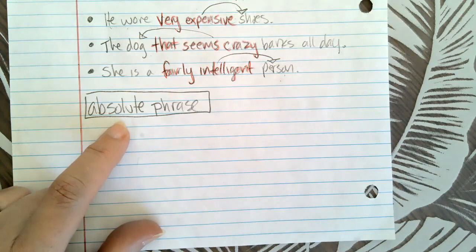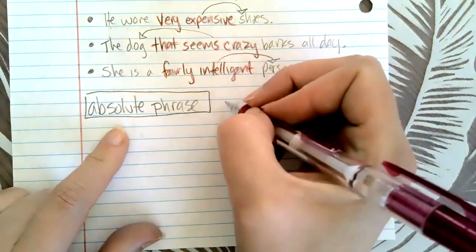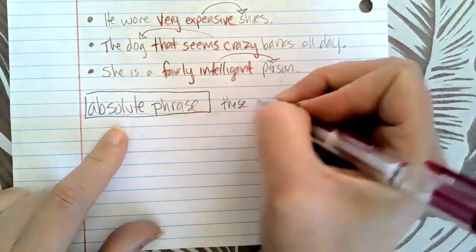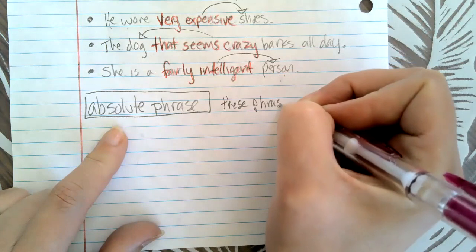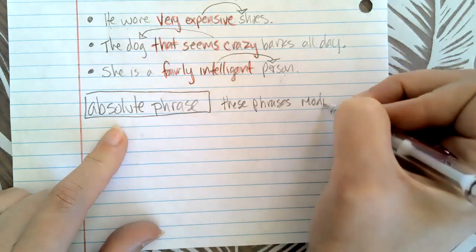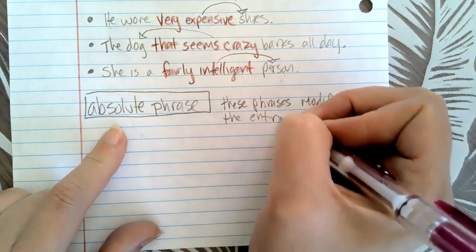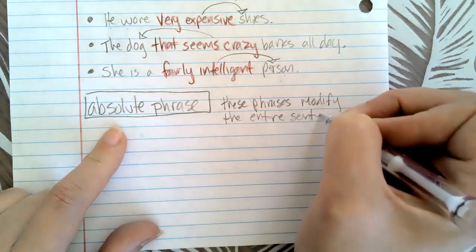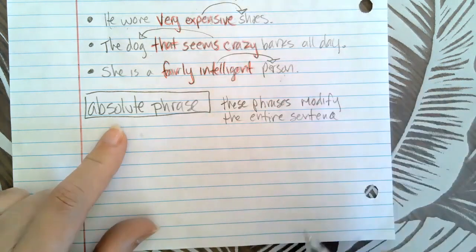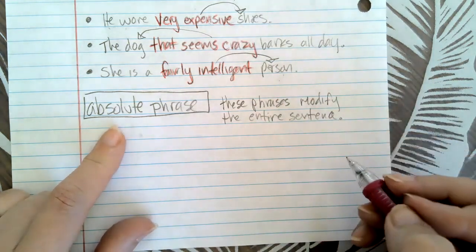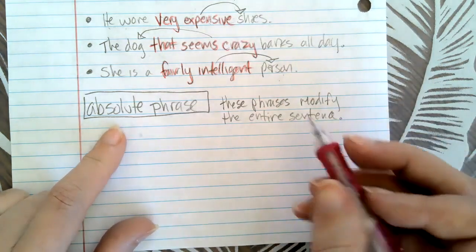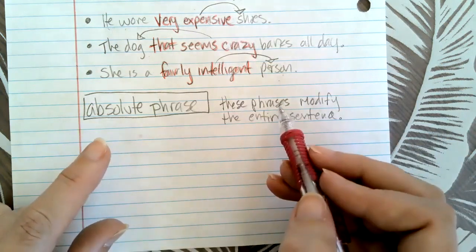It's absolutely covering it. So an absolute phrase is going to be a phrase that will modify an entire sentence. So we're going to say these phrases modify the entire sentence. Up until now, the phrases have been modifying a verb or a noun in the sentence, but these phrases modify the whole deal.